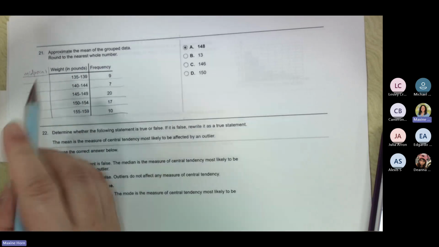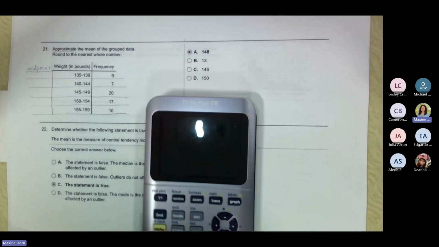Okay, so how do we approximate? What we have to do is find the midpoint of each class, and we have to assume that that midpoint is what occurred 9 times, or 7 times, or 20 times, and so on. We're going to do our calculations assuming that the midpoint is what occurred in each of these, since we don't know what the original data looked like. Okay. All right.